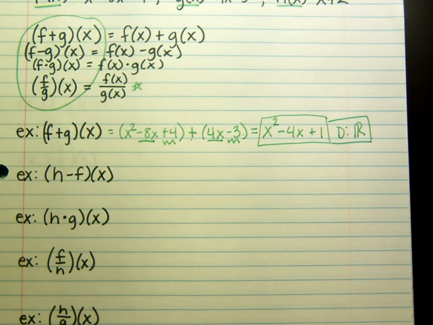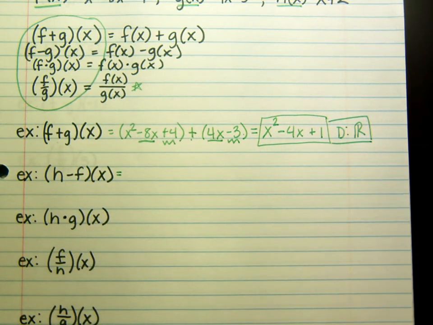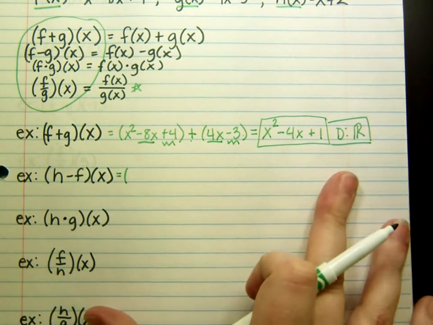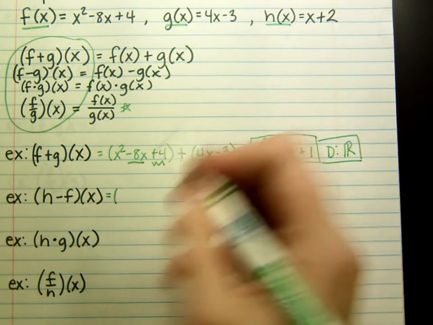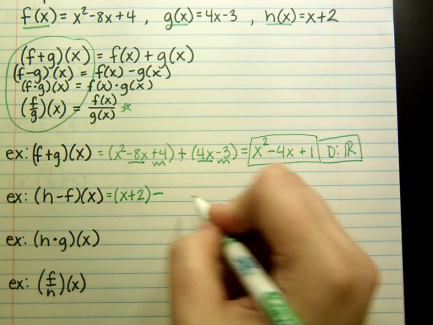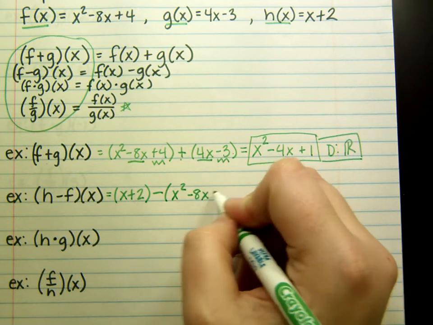Now, if you're subtracting, this is really where your parentheses are important. So h of x minus f of x. Now, h of x is x plus 2 minus f of x, which is x squared minus 8x plus 4.